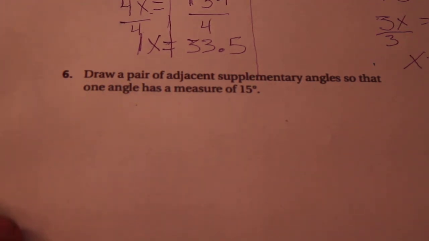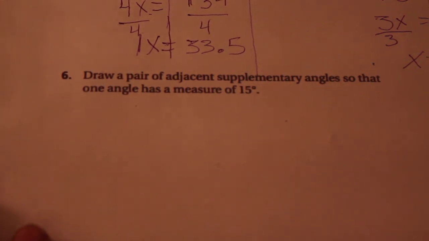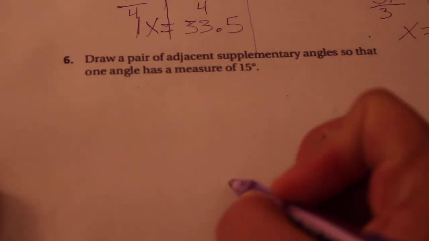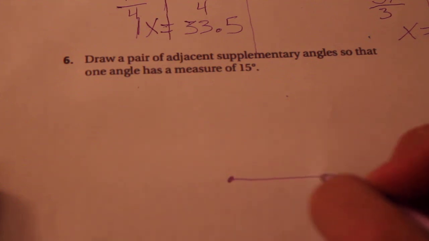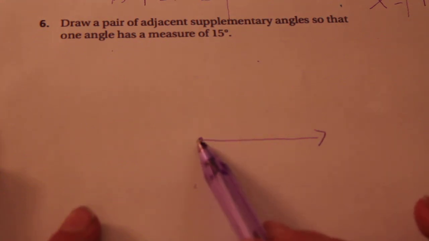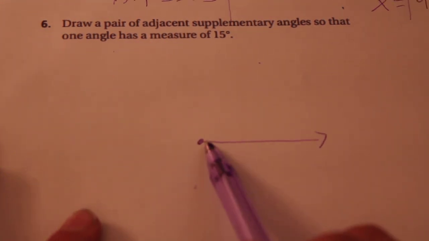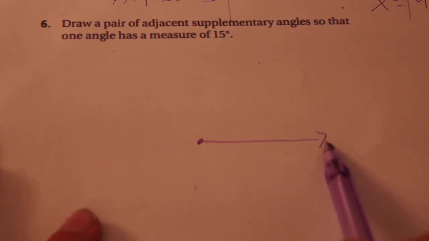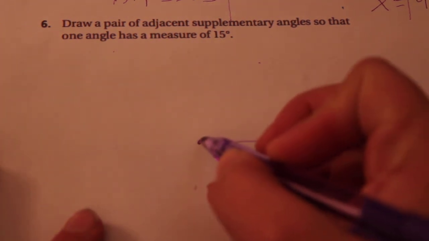Draw a pair of adjacent supplementary angles so that one angle has a measure of 15 degrees. So do what I told you to do. Create your ray. Create a ray right in the middle of there. Take your protractor. Put the center of your protractor right here. Line it up with that 0 line. And then measure to 15 degrees.